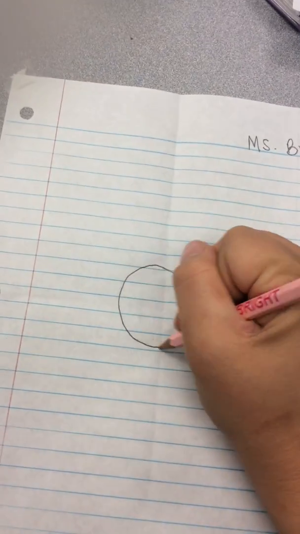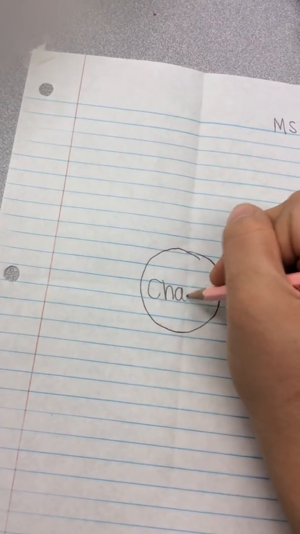Today I'm going to show you how to make a 4-square plan for narrative writing. This week for your narrative writing, you're going to write about a challenge that you've had in life. So the first thing I'm going to do is put my name on the paper. Draw a circle in the middle about what we're writing about. We're writing about a challenge that we've had.